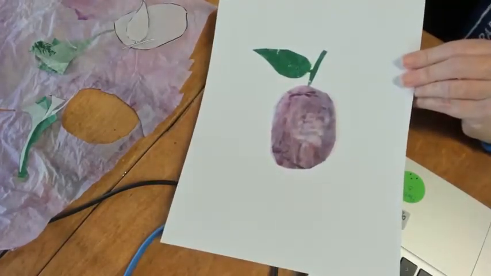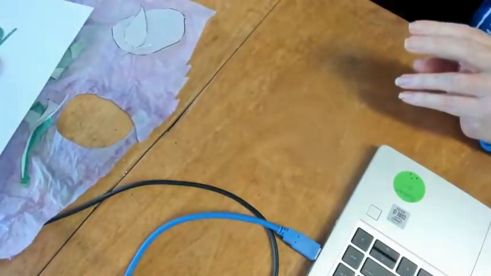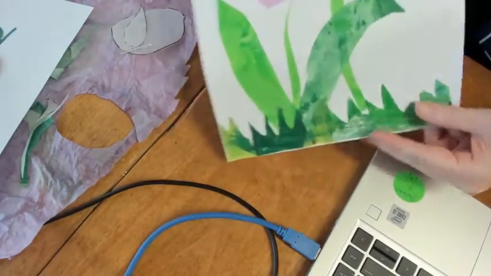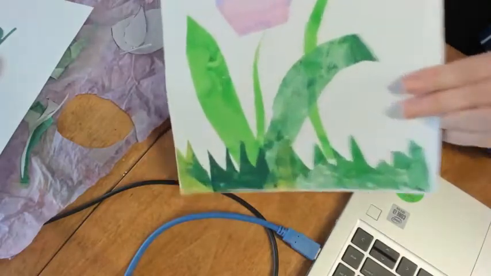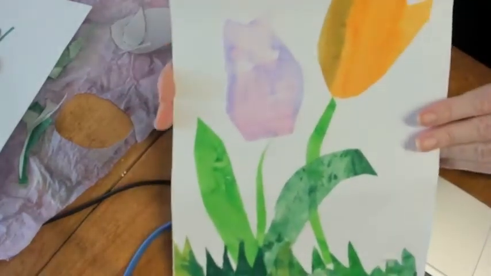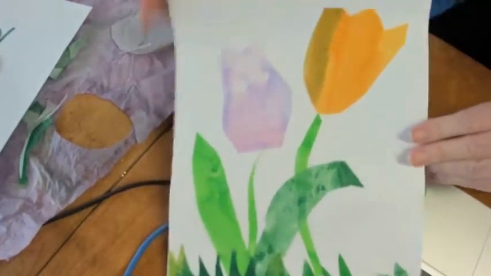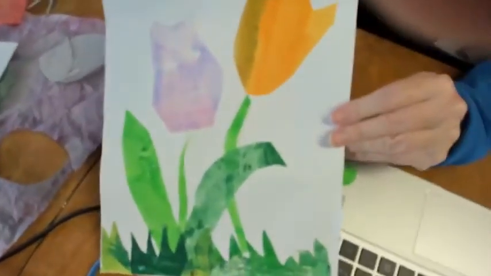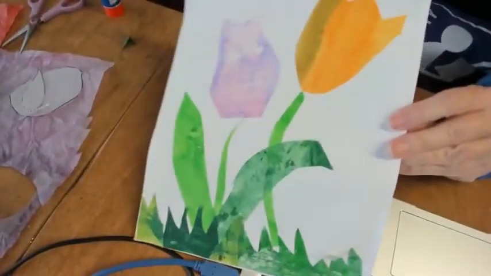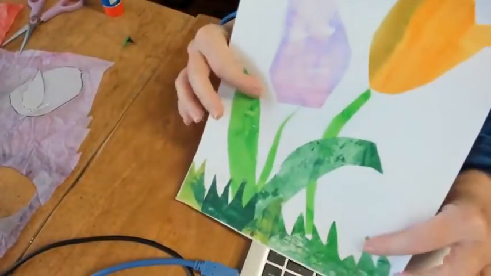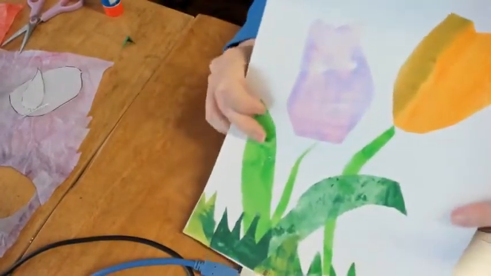You can also do freehand collage papers. And I did this one. I just cut it out. I didn't use any kind of pattern. This I just cut out freehand.